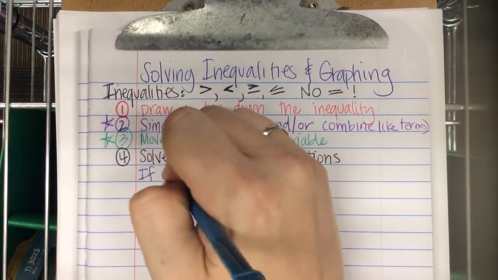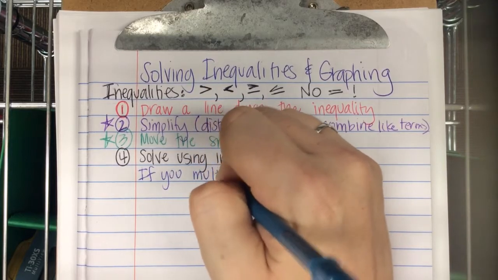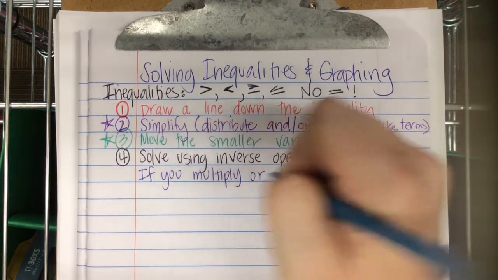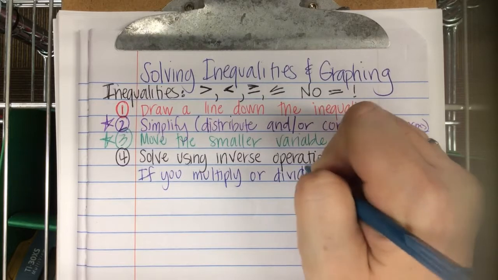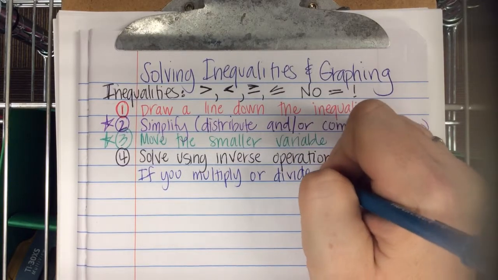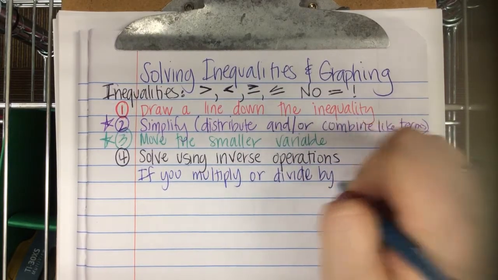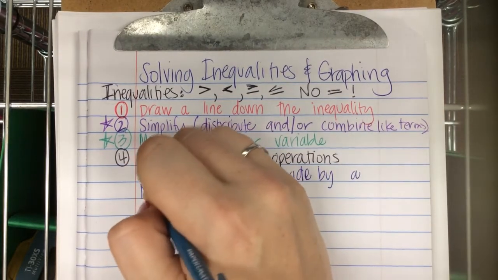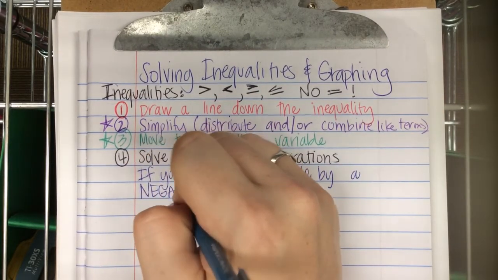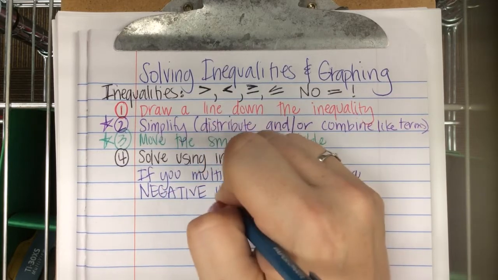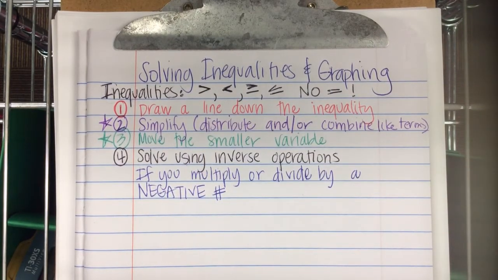If you multiply or divide by a negative number.